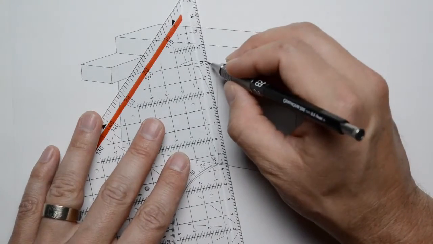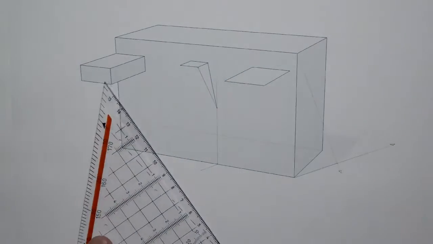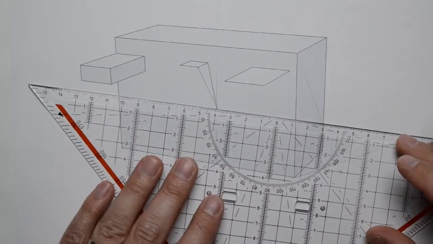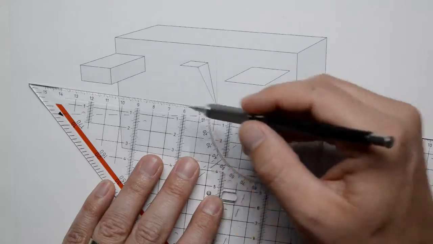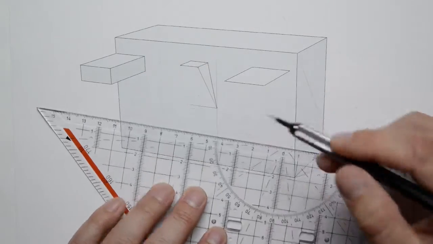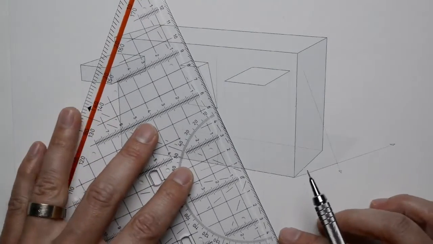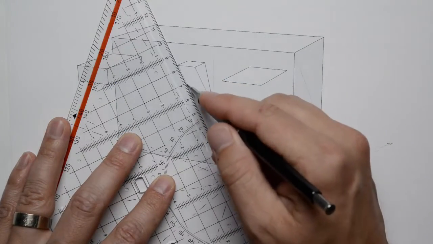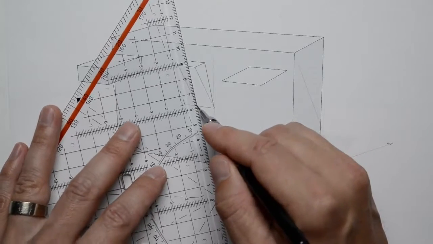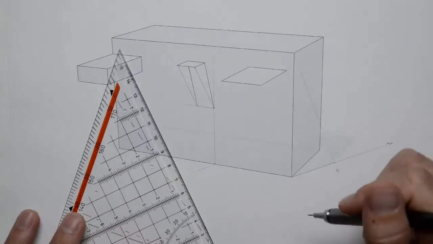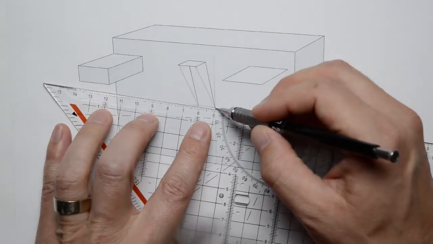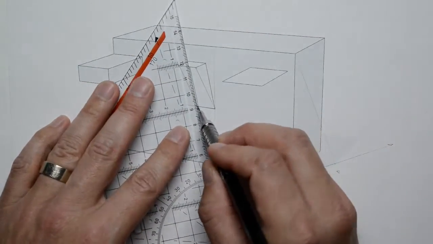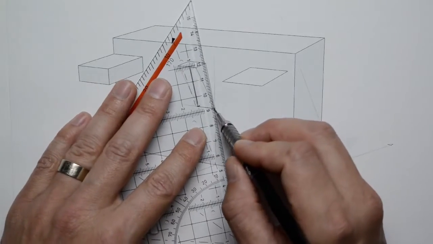Now we can finish this up by initially going over there. The knowledge that I have beforehand is that this line needs to be parallel to this. I'm matching it up with that corner. And then I'm taking my light direction again and cast the shadow downwards, find this point and go straight up to the side. So we have found now the shadow contour for this overhang.